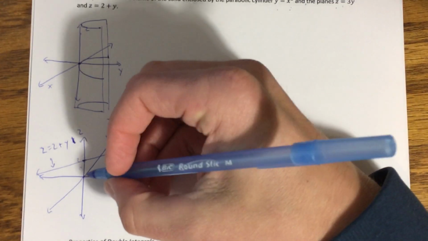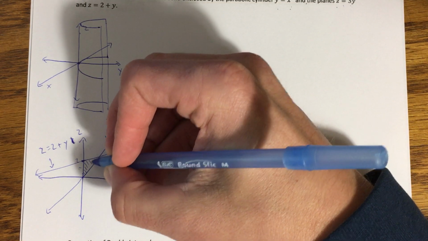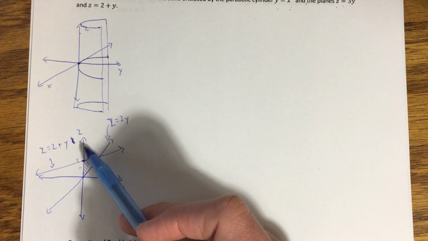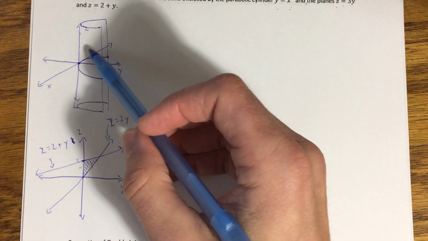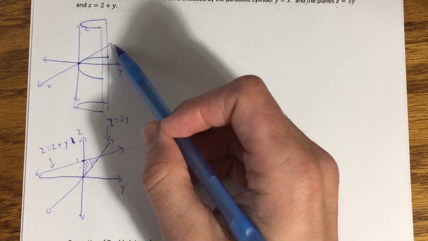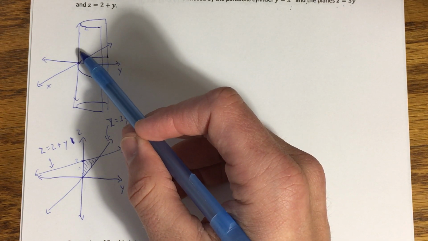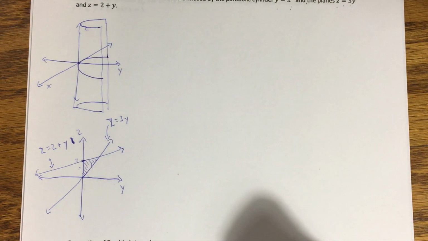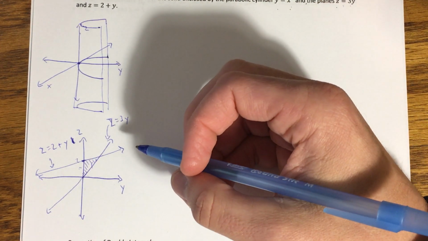So that creates this little pocket right here. You can see this little pocket that kind of goes up against the z-axis. That pocket is going to cut out a little chunk of this parabolic cylinder.